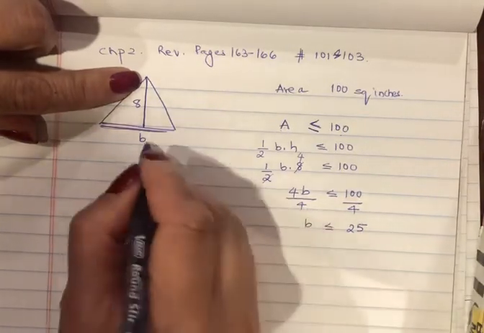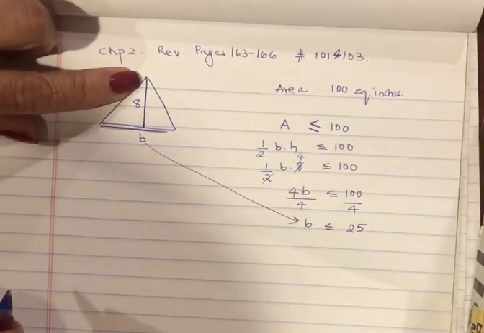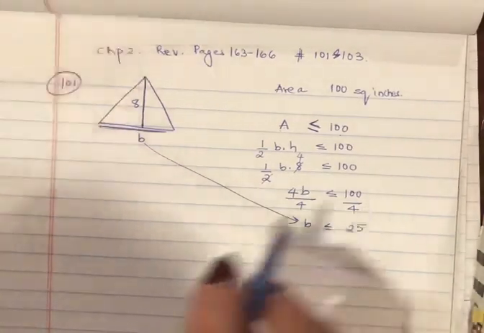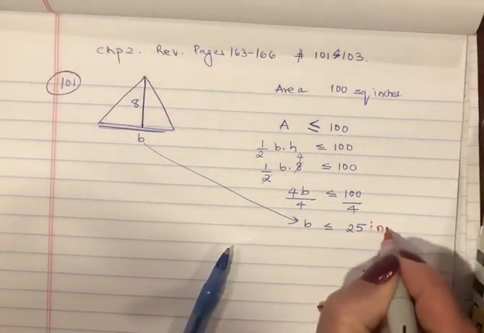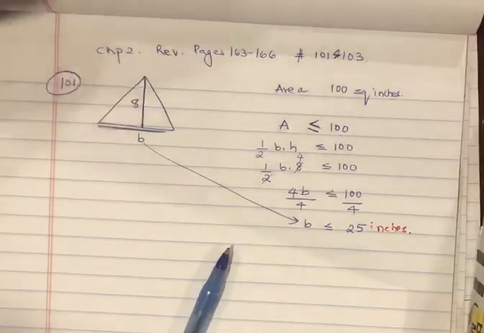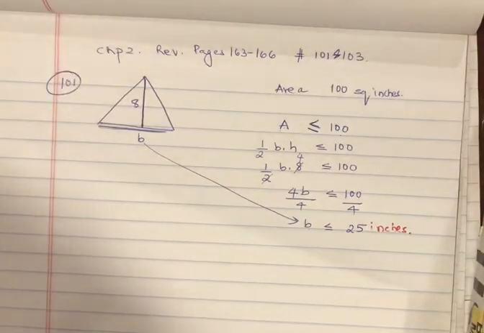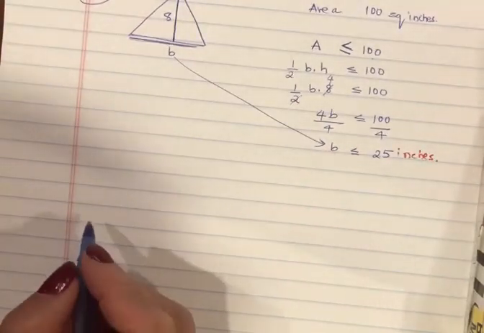Therefore, your base is 25. What? We have to have some units. It is going to be 25 inches. Okay, do not forget your units. Moving on to the next problem. I'll try to go slow with this problem.